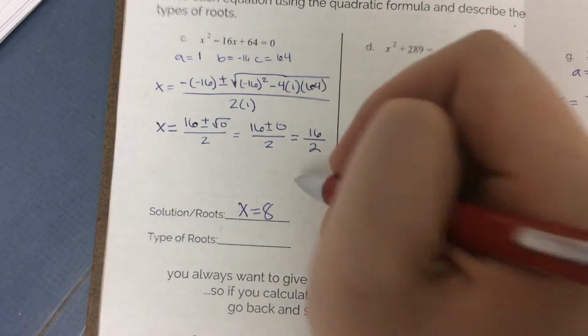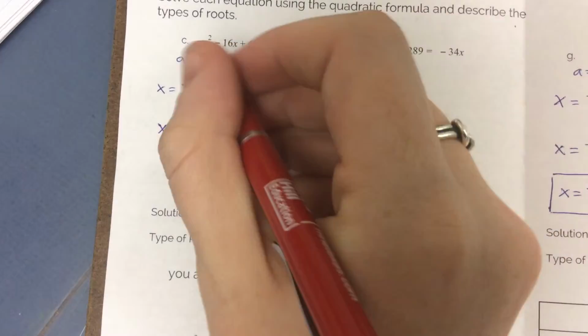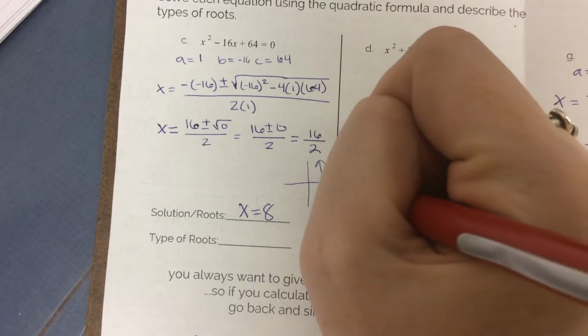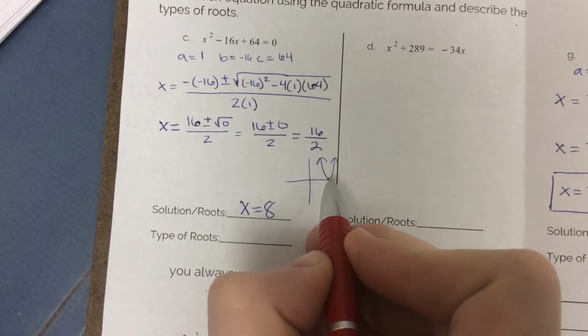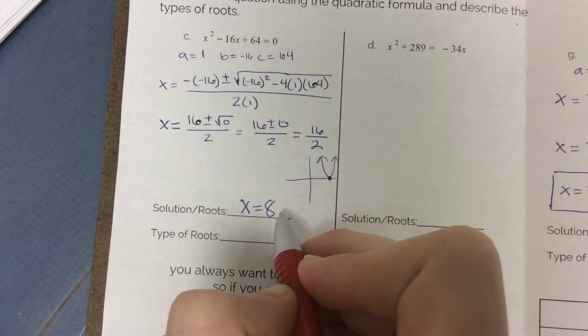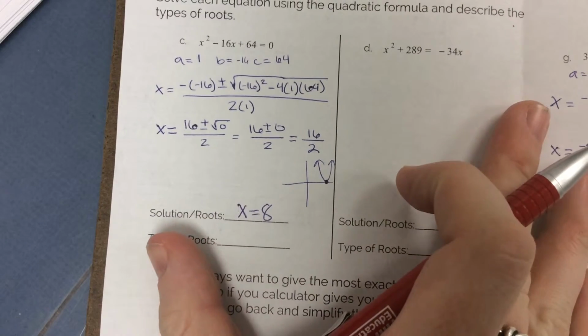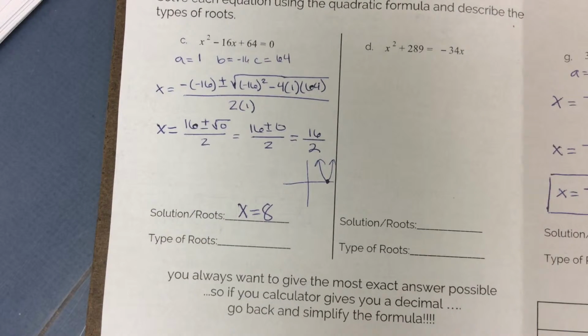So this is one solution. If you were to graph this quadratic equation and plug it in your calculator, you should get a parabola that only touches the x-axis once because it only has one solution. Okay, that's how those two are related. Try D on your own and see if you get what I get.